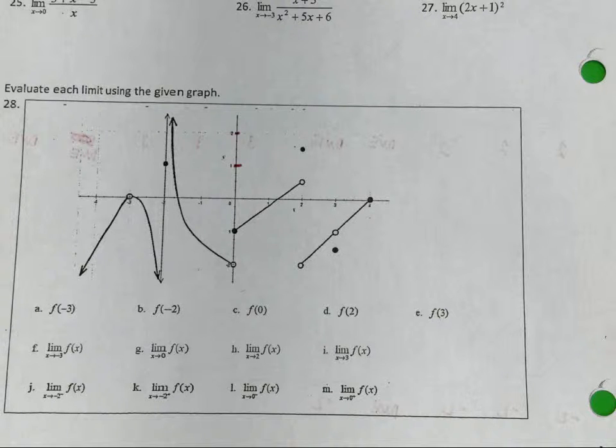B, f of negative 2. You got negative 2 here. There's a dot at 1, so that is 1. F of 0, negative 1. It's down here. You would choose the closed dot. F of 2, 1.5, because the dot's halfway between 1 and 2. F of 3, what would you choose? Negative 2. I think that's negative. No, that's negative 1.5, isn't it? No.